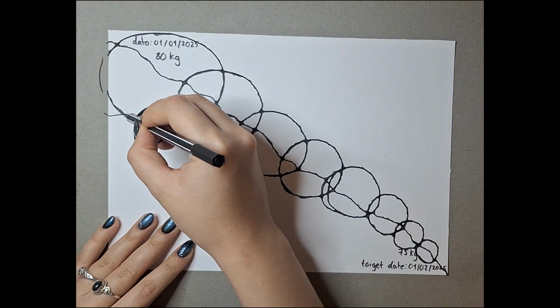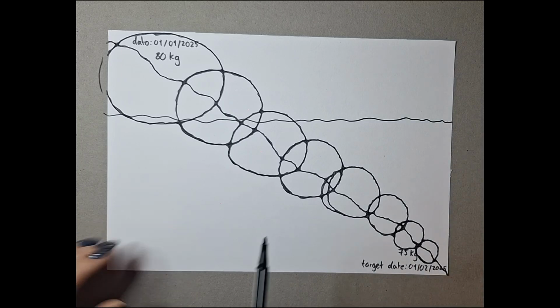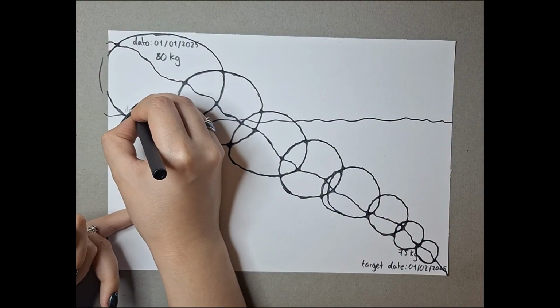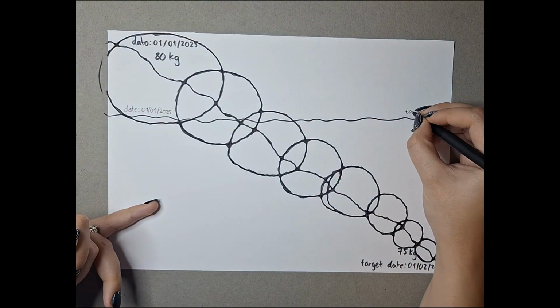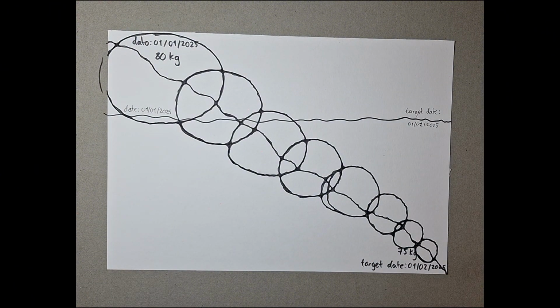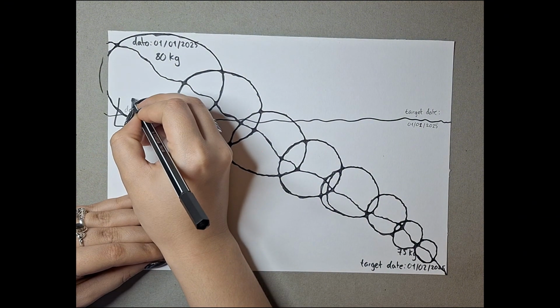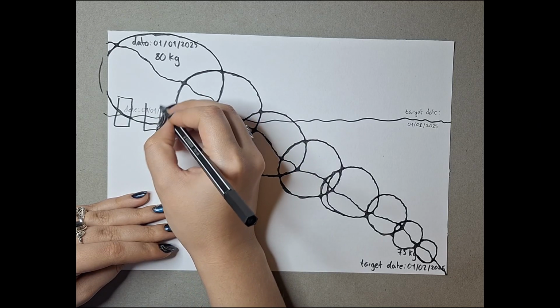Now we're going to draw a horizontal timeline with the same dates, like this. Then you again put the start date and the target date. And we're going to add rectangles representing healthy eating habits. It doesn't matter how many you make, just make as many as you like.